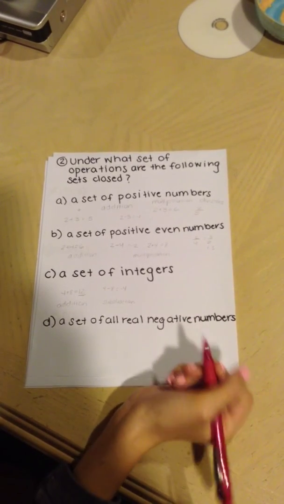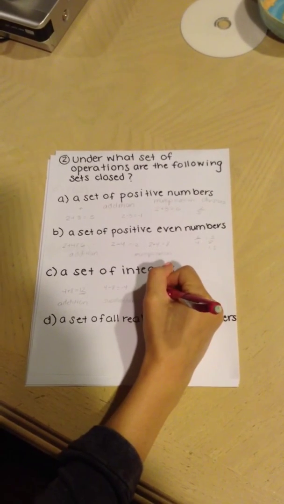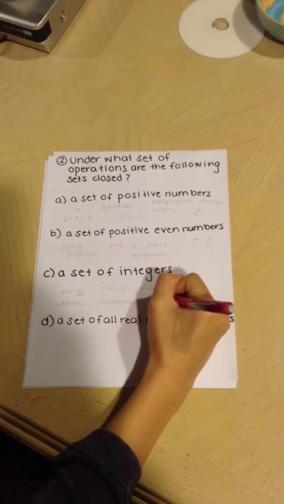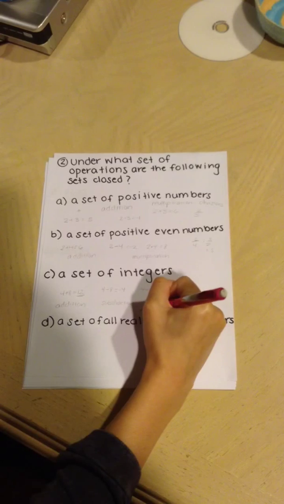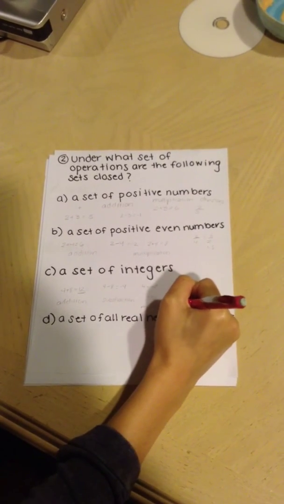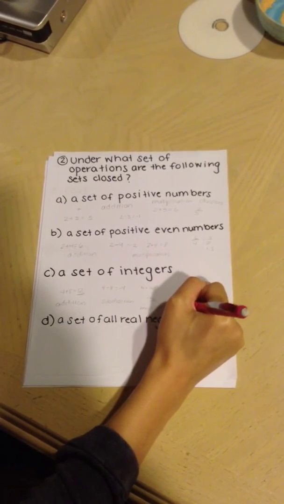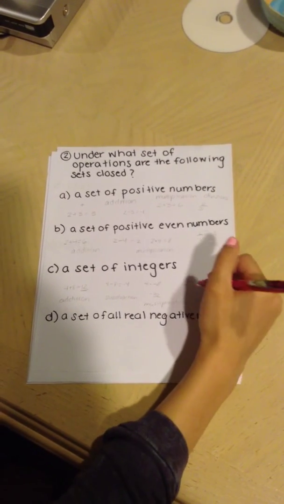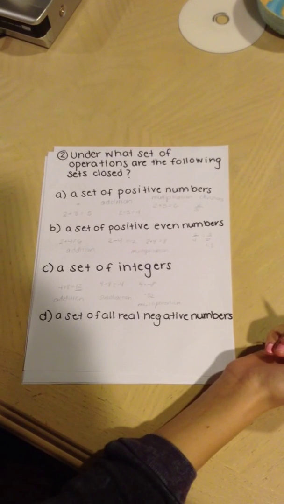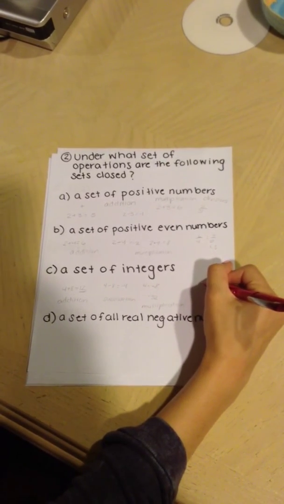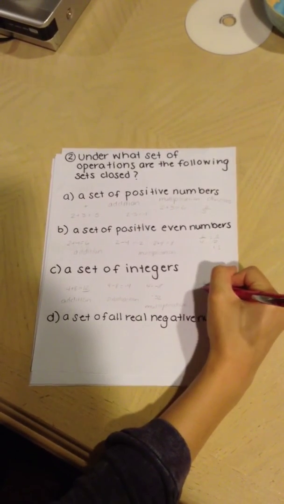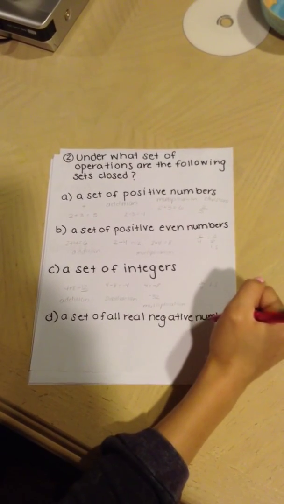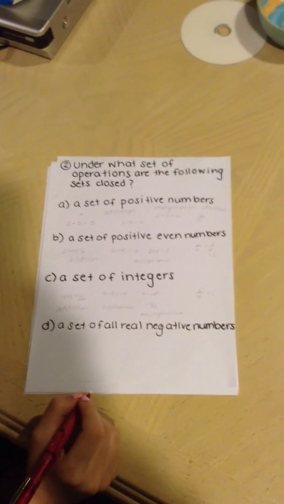For multiplication, same thing's going to happen. Any integers you multiply together, you're still going to get another integer. So multiplication is included. The one exception for this rule is division. Division, you're not always going to get an integer, because if you did something like 6 divided by 4 again, that's 1.5, which is not an integer. So division is not included.